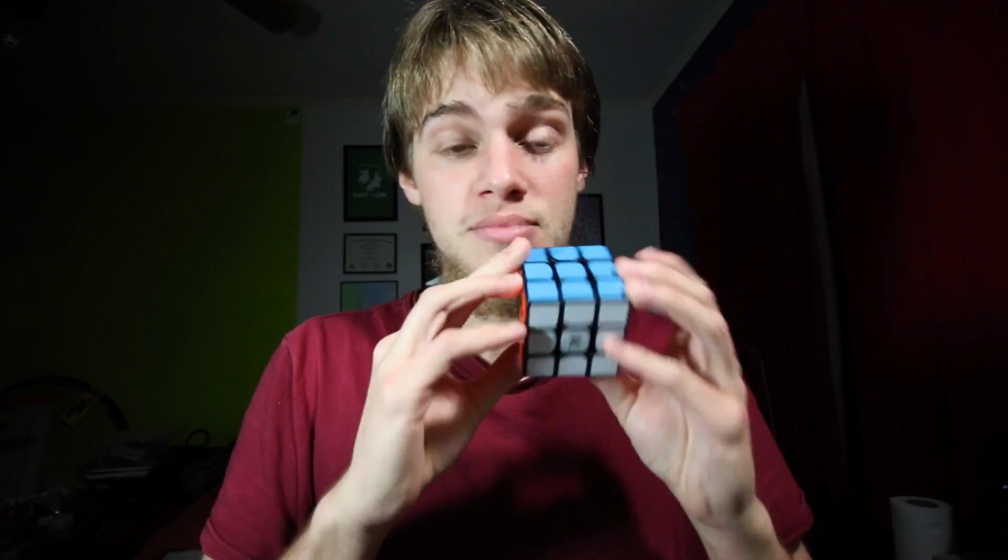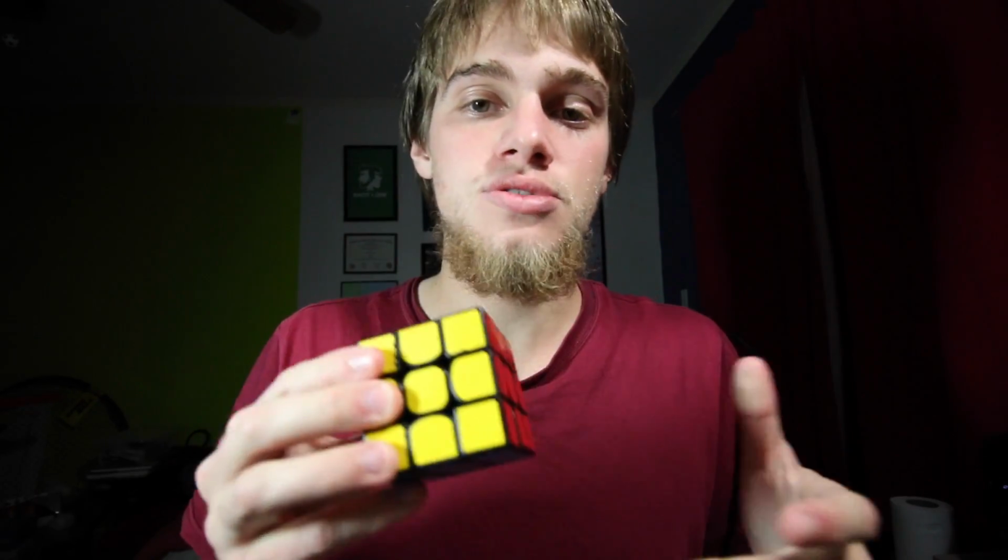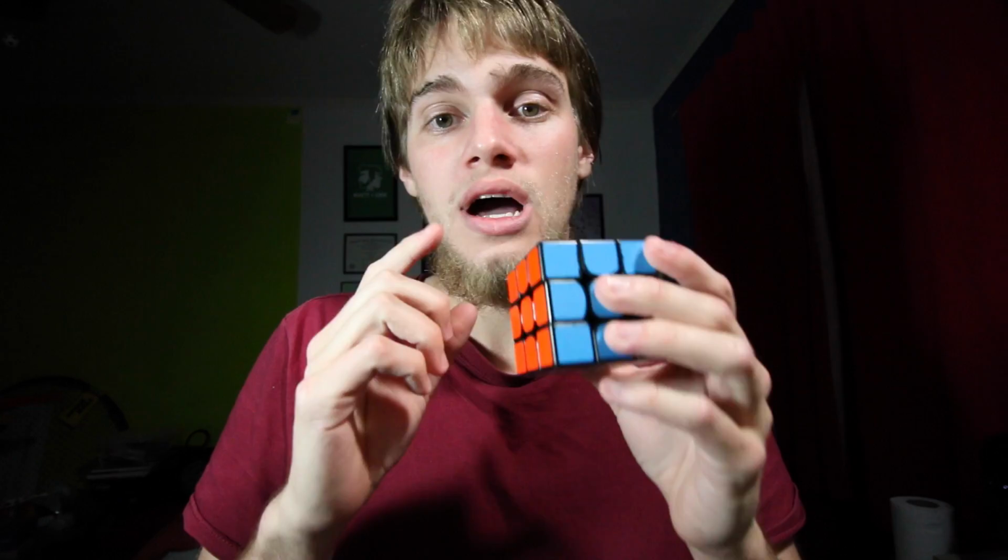And now, the Valk M. So, my opinion on this cube hasn't really changed except for one thing. I've broken it in a lot more, and it's become a lot better for one-handed. My hand doesn't get fatigued while doing one-handed with it anymore, and I'm actually enjoying it for one-handed.